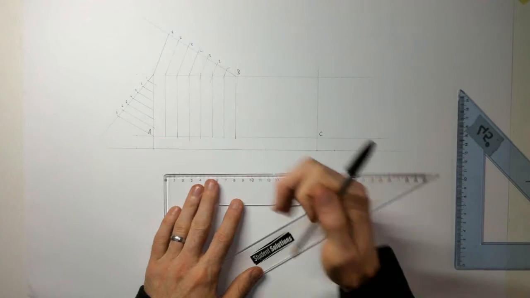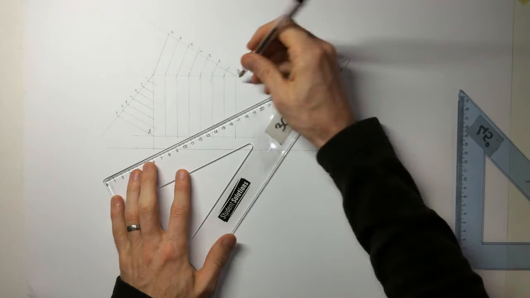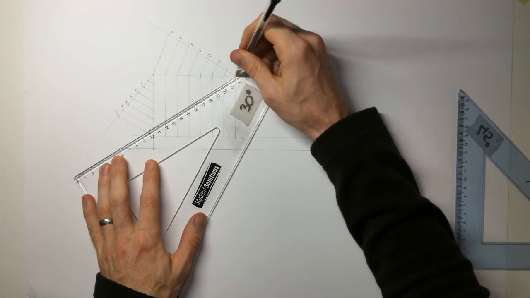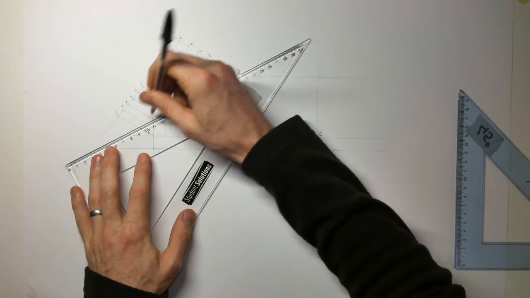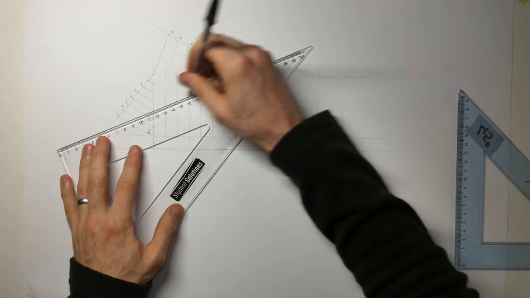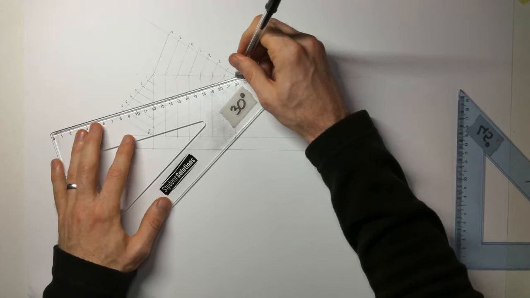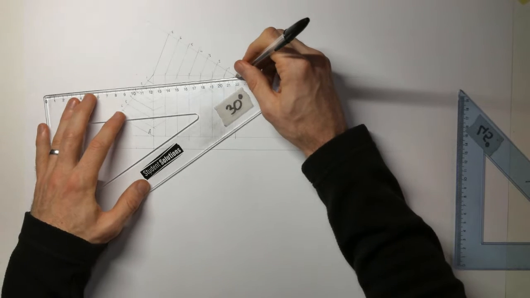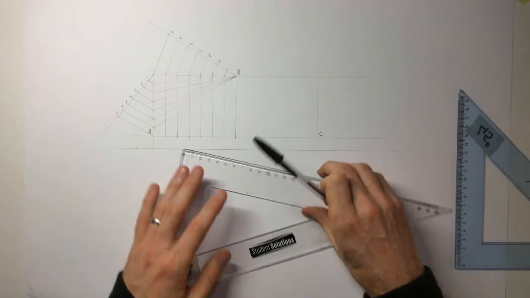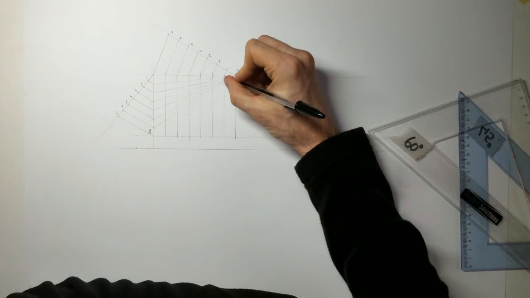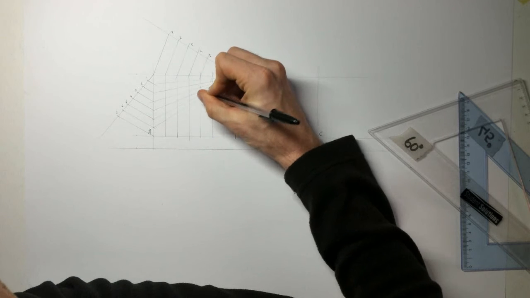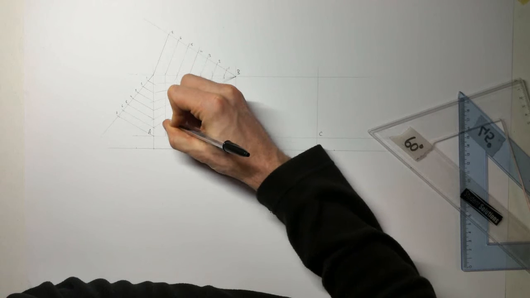Okay, and these ones on the side, then we join them up to the vertex. Okay, so where 1 meets 1, 2, 2, 3, 4, 5, 6, and 7.